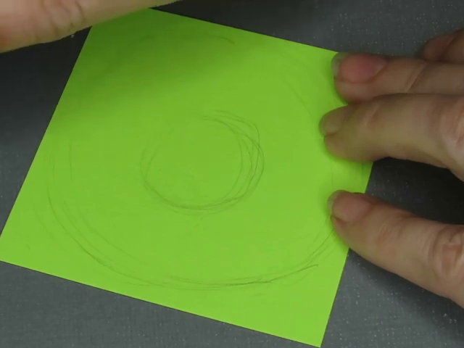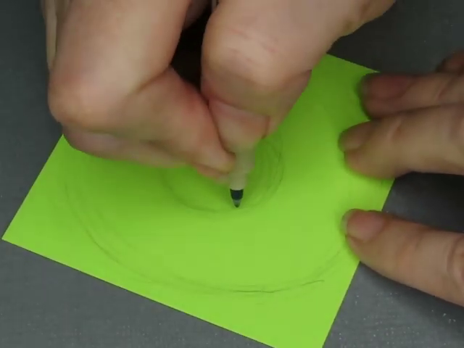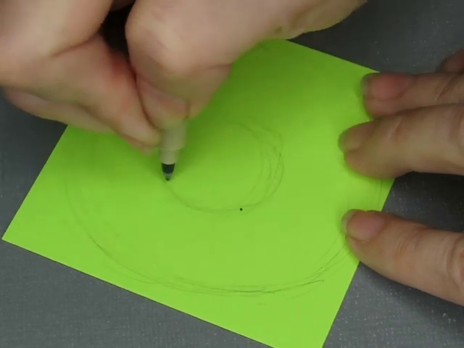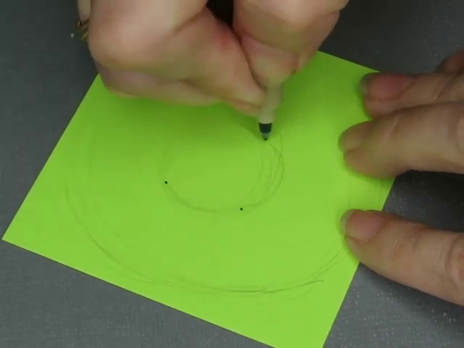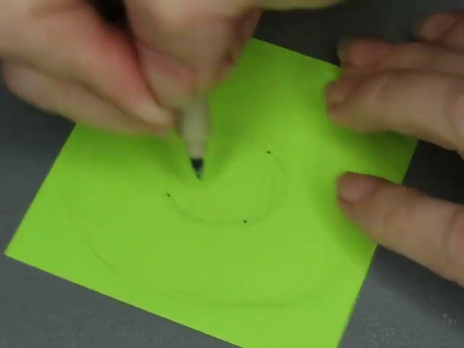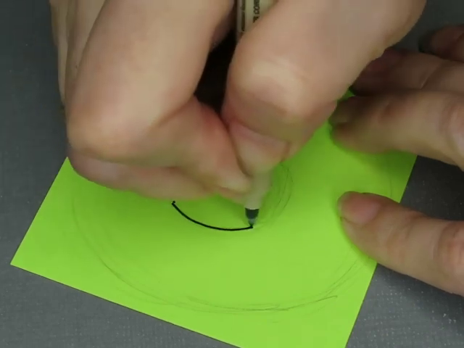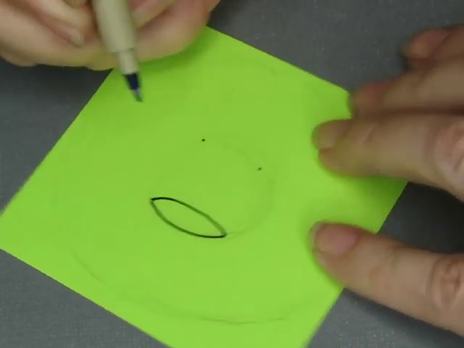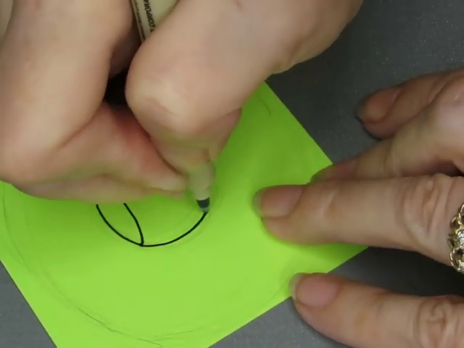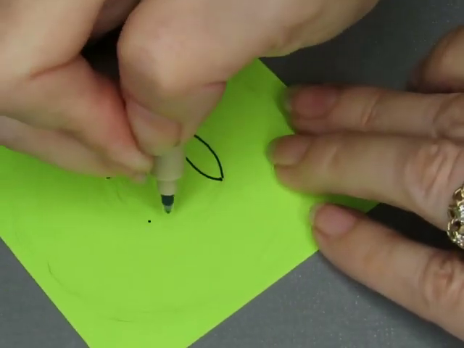Today I'm using a Micron pen. Why? Because that's the one I grabbed. Some people ask me about what I'm using, my supplies. And you guys know that I use what I have. I could totally just use a regular old ballpoint pen.